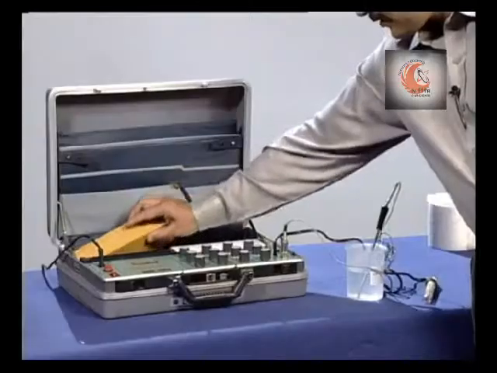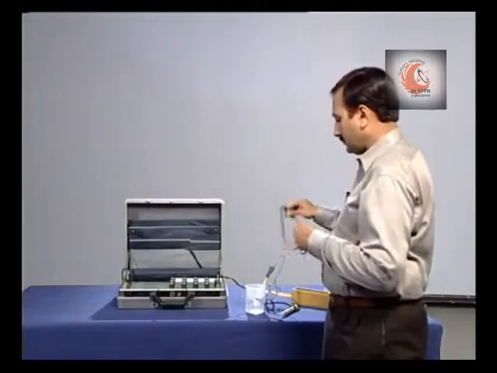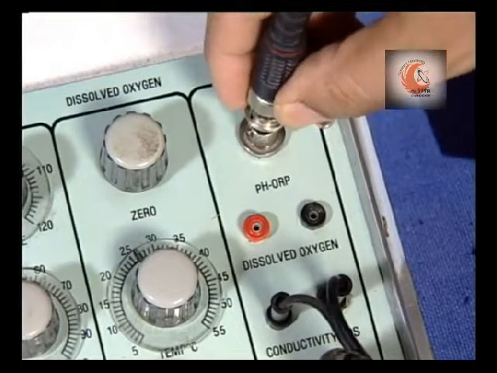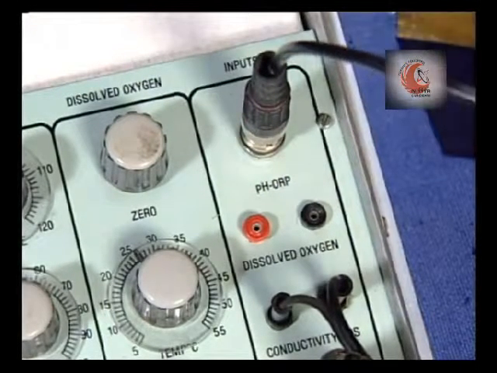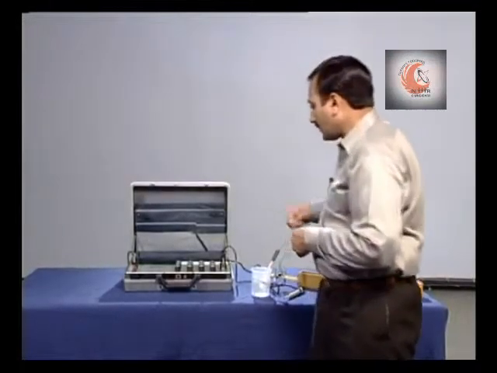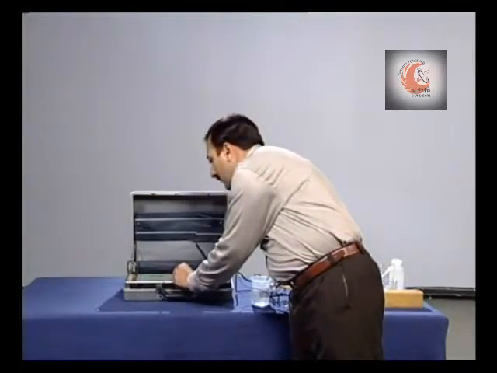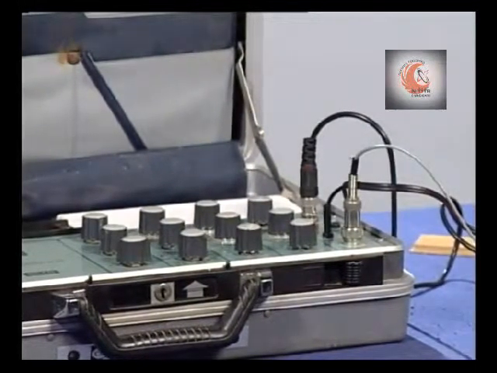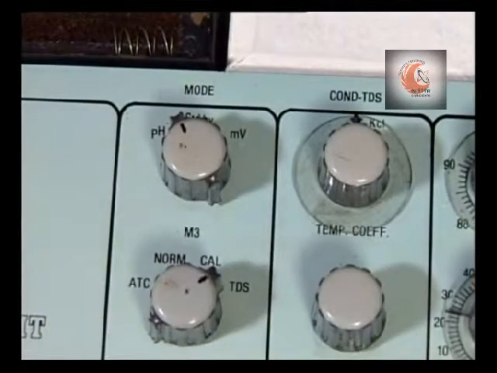Connect the pH electrode, select M3 mode, and also switch from standby to pH.